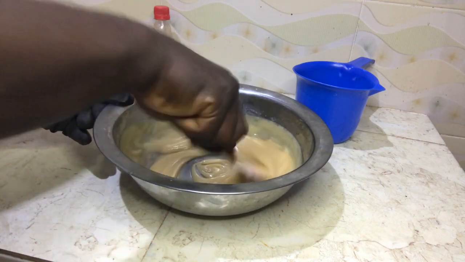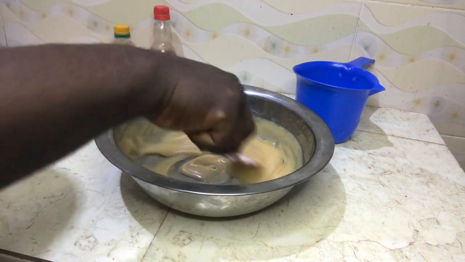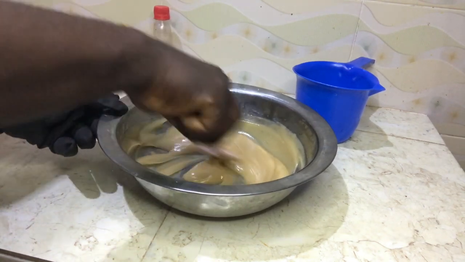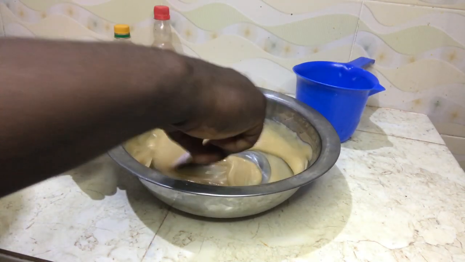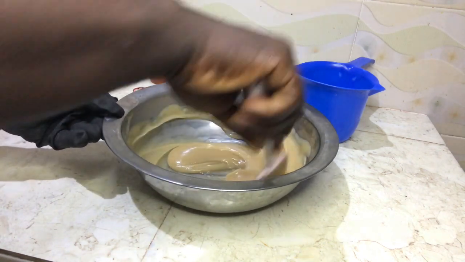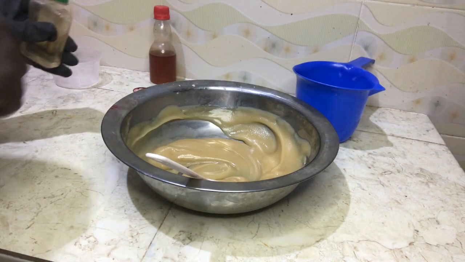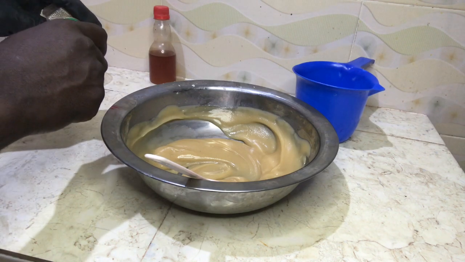For you to make gain in this bar soap business, you have to use your normal oil like palm kernel oil. They use tallow, that's animal fat, because tallow is cheap while palm kernel oil is expensive. So you have to use tallow and palm kernel oil so that you can be able to make profit while selling the soap.